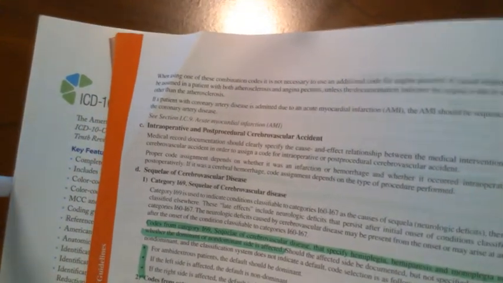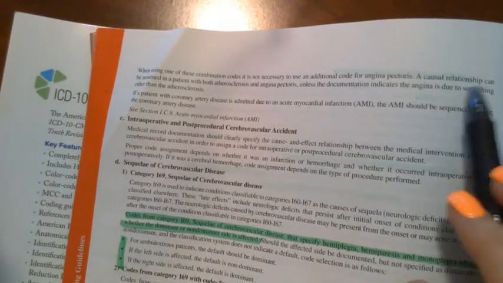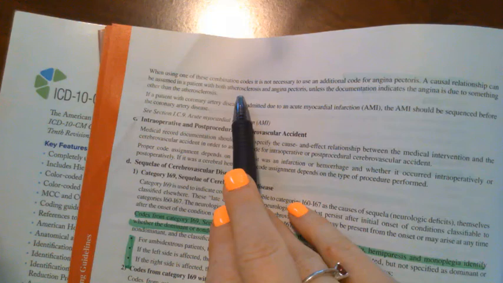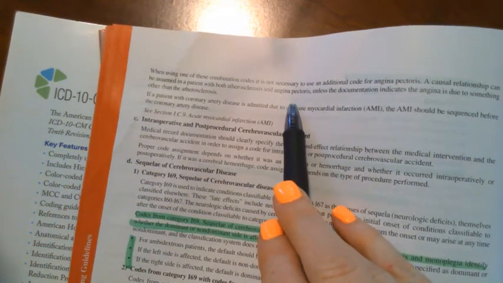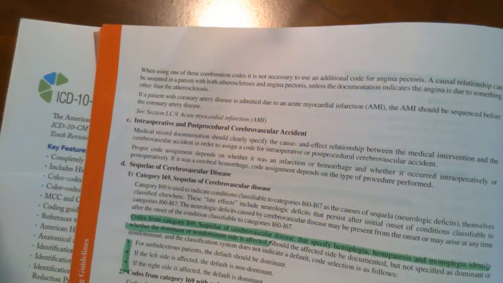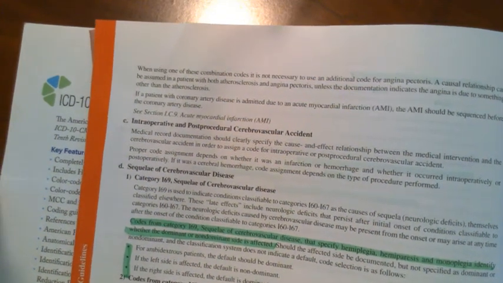A causal relationship, apologize, kind of blurry. A causal relationship can be assumed with a patient with both atherosclerosis and angina pectoris, unless the documentation specifically states that the angina is due to something other than that atherosclerosis.